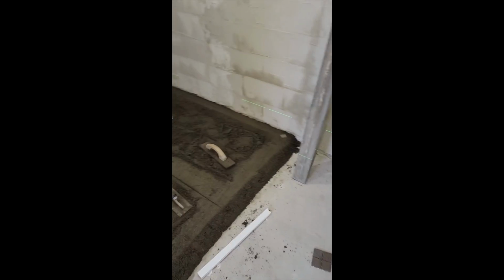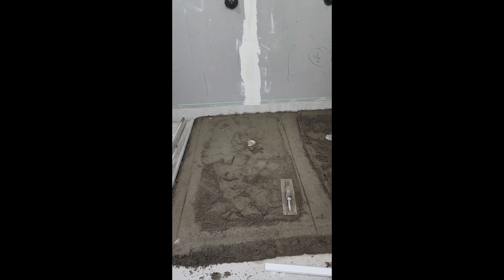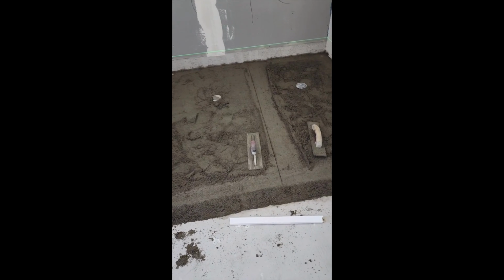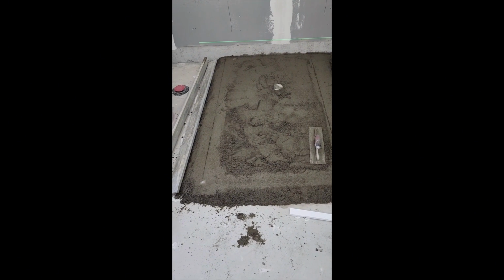So then the question is, how do we divide this up to make sure each compartment stays where it goes? You see the grooves, the lines I've got cut into my mud. If I follow that line straight across, come up, it's right where the partition has been laid out. So these are the compartments that each shower stall is.